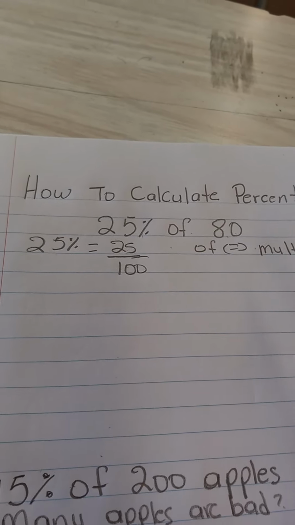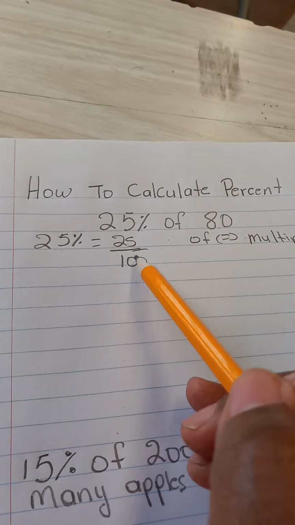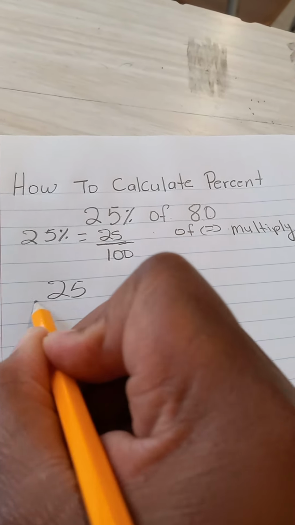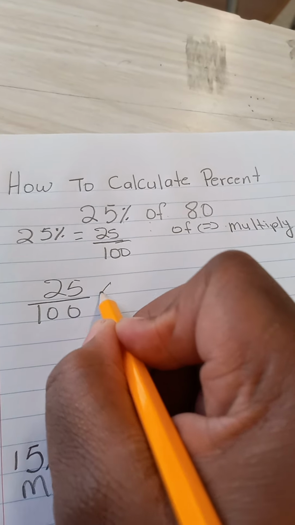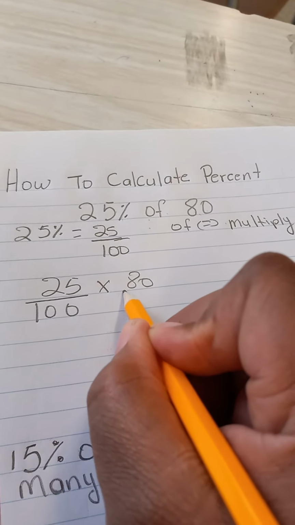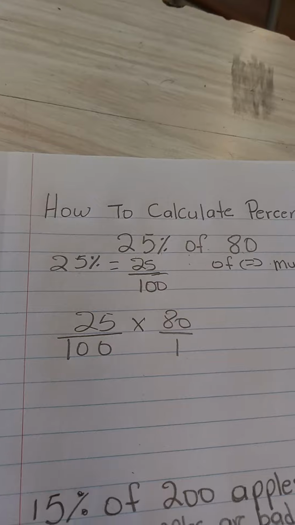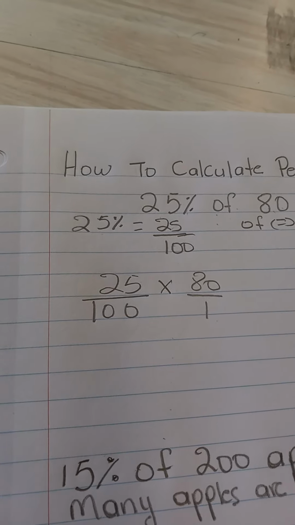So how are we going to set this up? We already know that 25% is 25 per 100. So that's 25 over 100. Of is to multiply, and we have our 80. If we have 80 or 80 over 1, it's the same thing. Okay, so now we could go ahead and simplify.